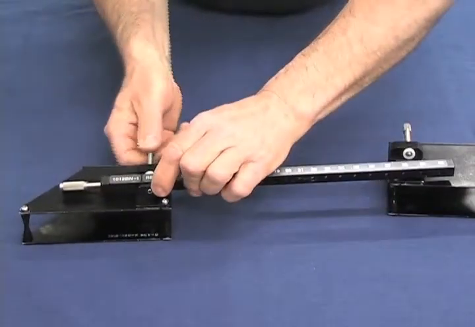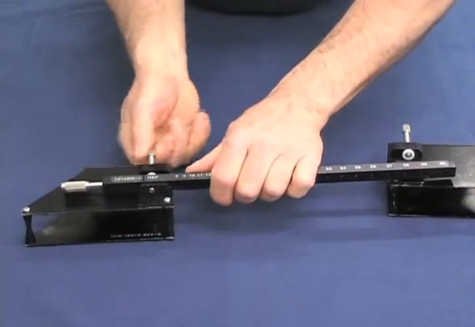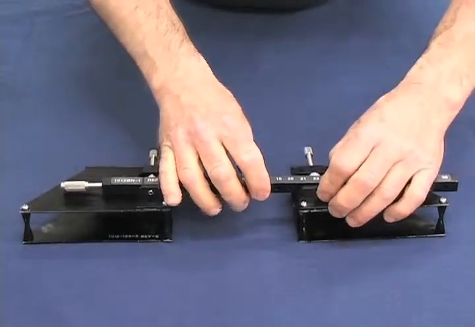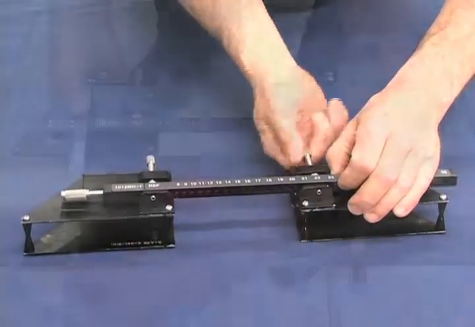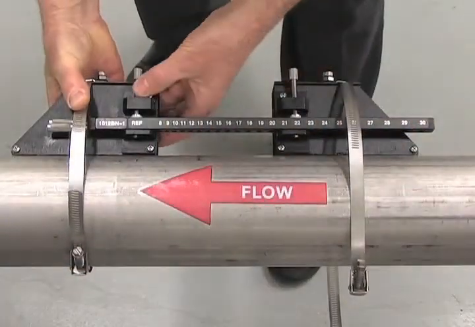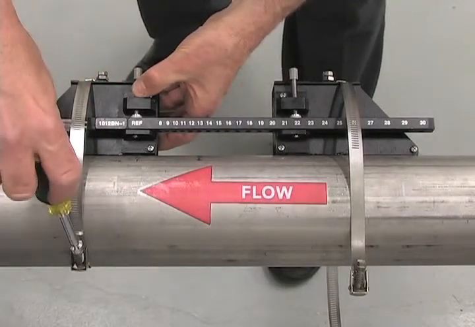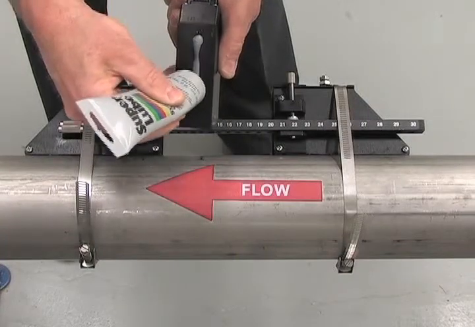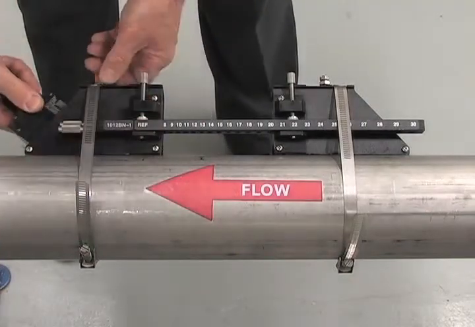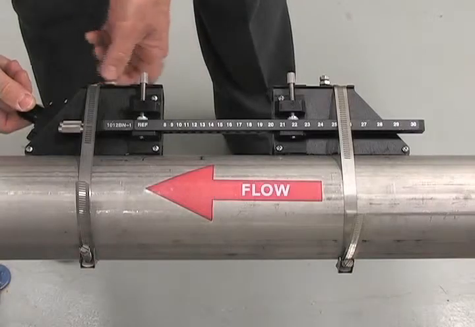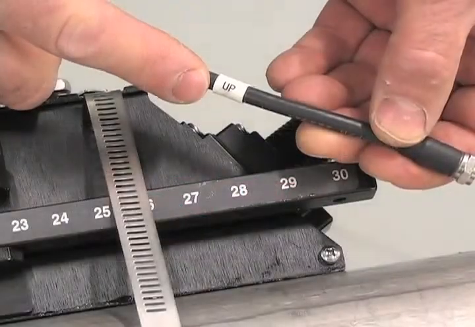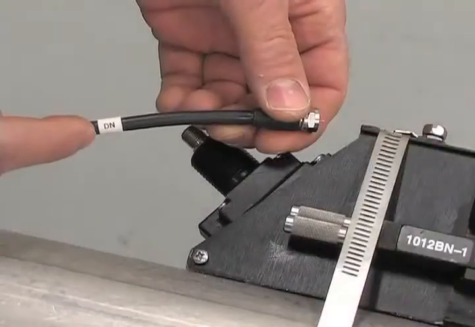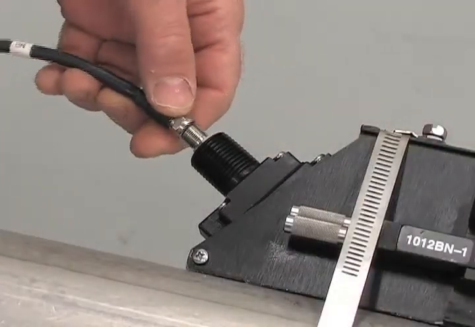Attach the sensor frames to the spacer bar. Secure one frame at the reference position and the other at the number index we noted earlier. Clamp the frame and spacer bar assembly to the pipe using the stainless steel straps. Apply a bead of coupling compound to the face of each sensor. Insert the sensor into the frame and tighten the overhead screw. Finally, attach the cable marked up to the upstream sensor and the cable marked down to the downstream sensor.